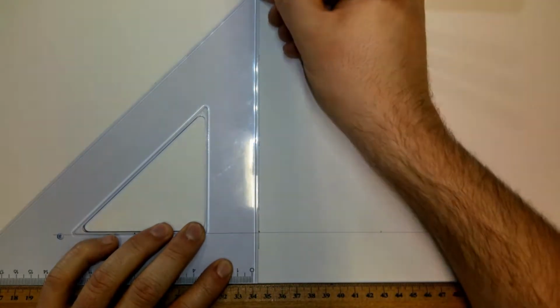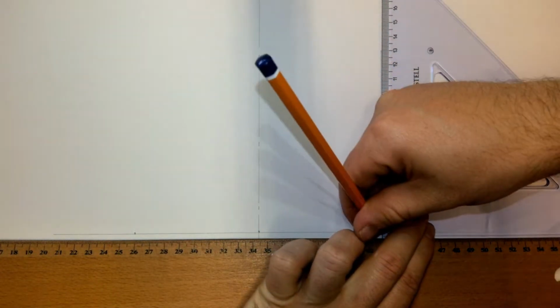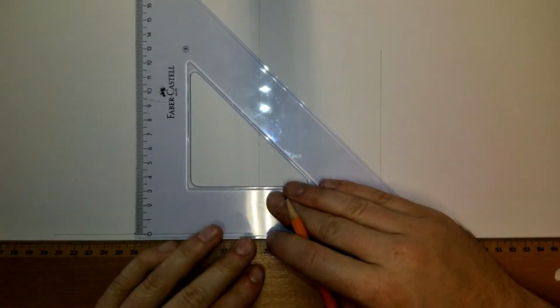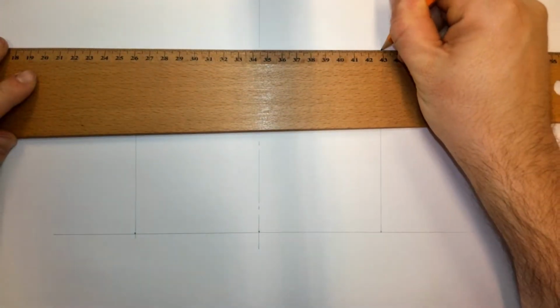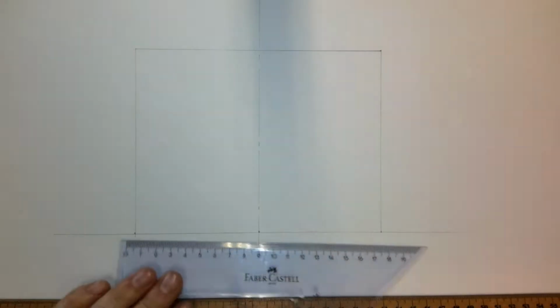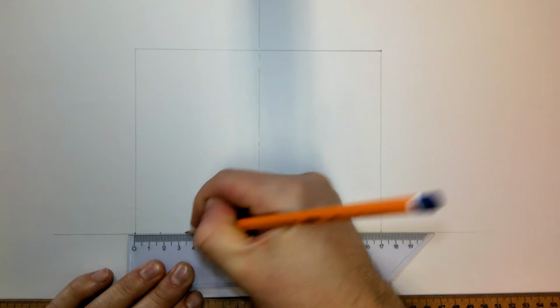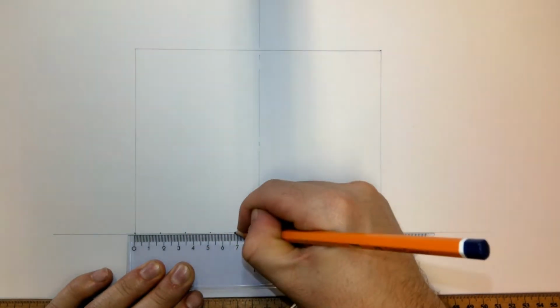An axis is an infinite length. So 130 high then. Okay, now I'm going to mark every 17 along the bottom. So 17, 34, 51, 68.